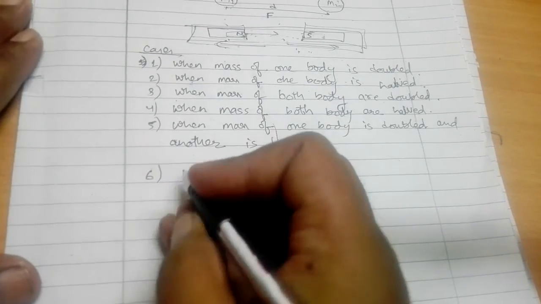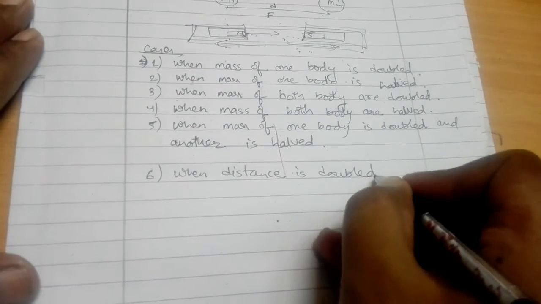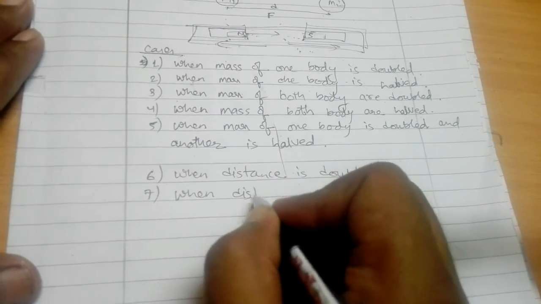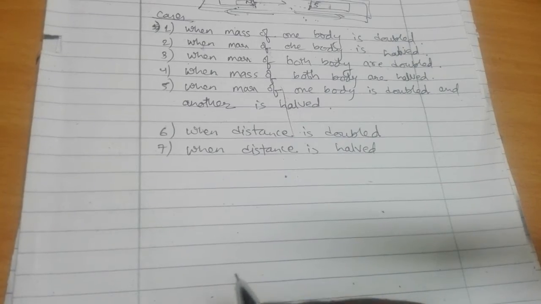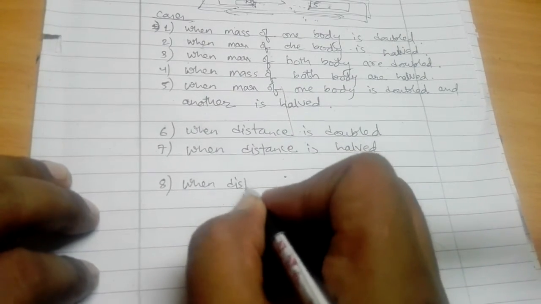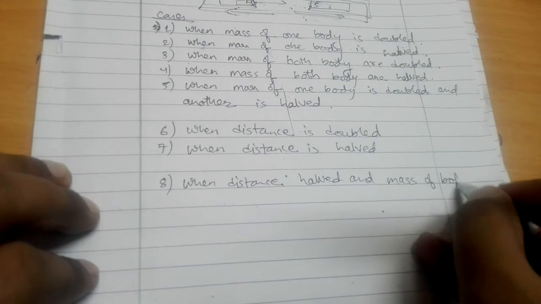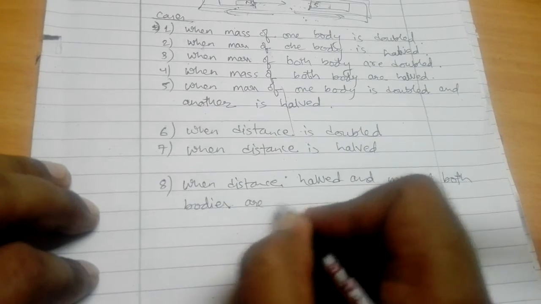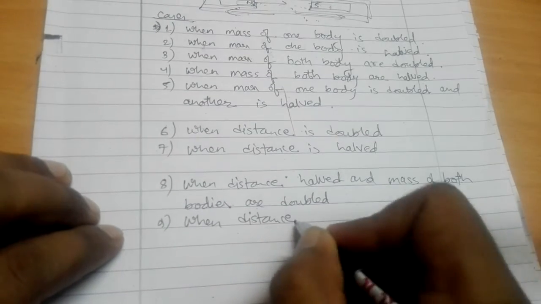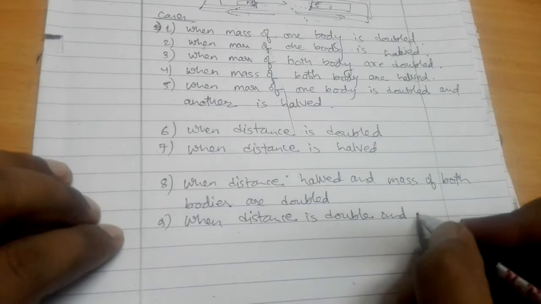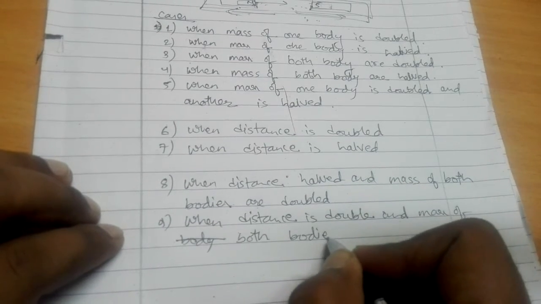Now another case related to distance. What happens when distance is doubled, and when distance is halved? Another case relating to both mass and distance. That means when distance is halved and the mass of both bodies is doubled. Similarly, just opposite to that, when distance is doubled and the mass of both bodies is halved.